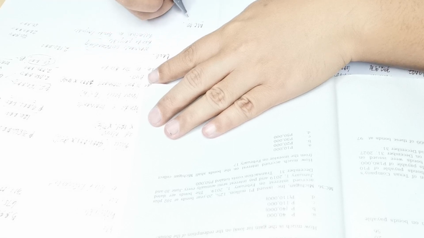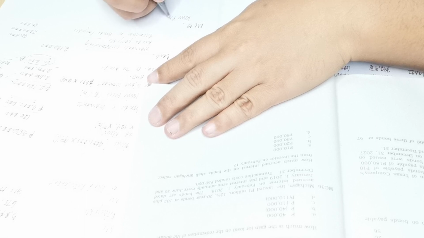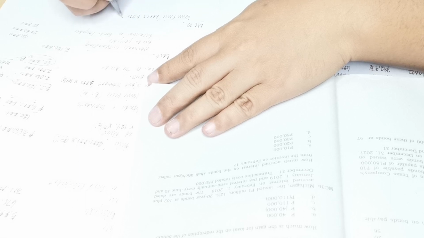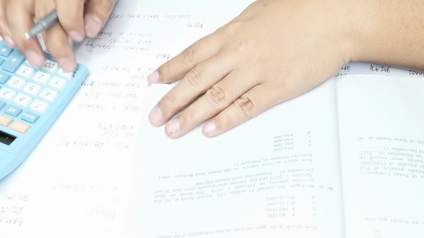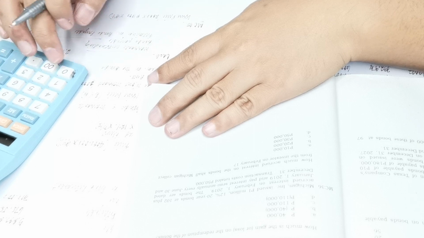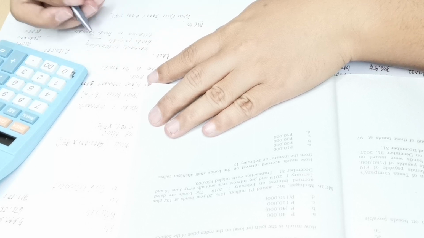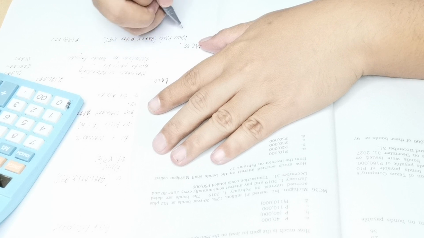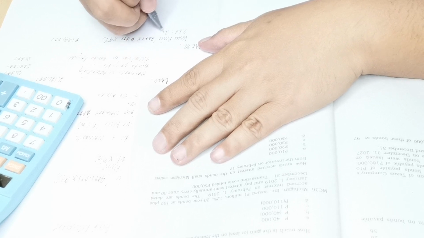So therefore, the issue price is equal to 2,000 of its 1,000 bonds times 97. So 2,000 times 1,000 times 97 is 1,940,000. Okay, and then we add the accrued interest.